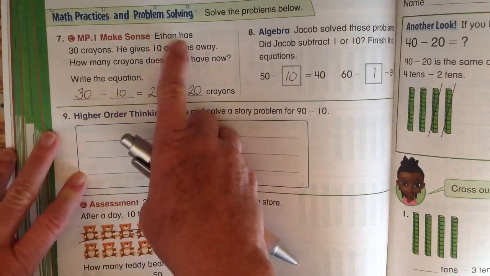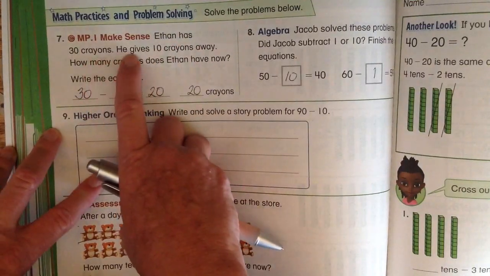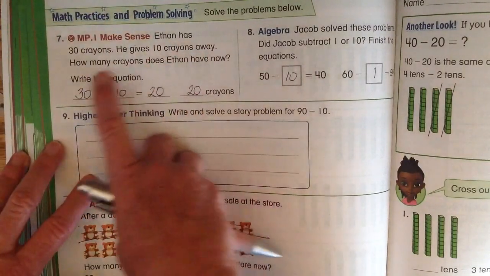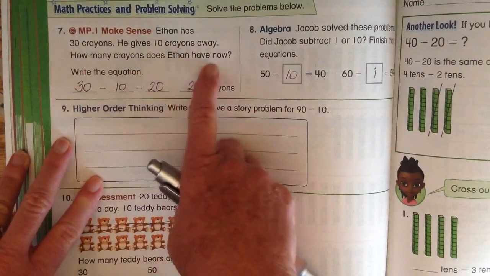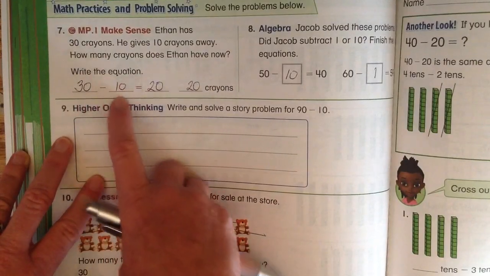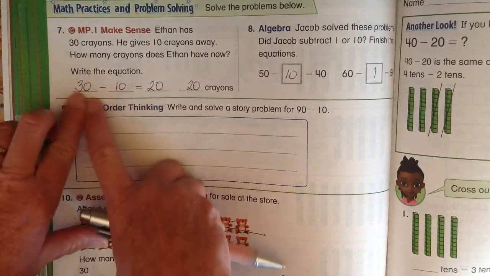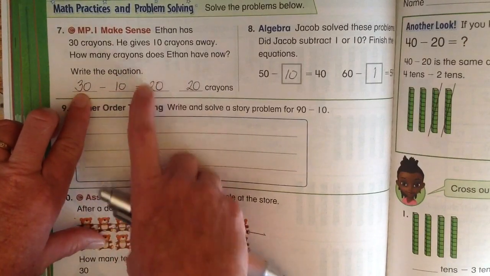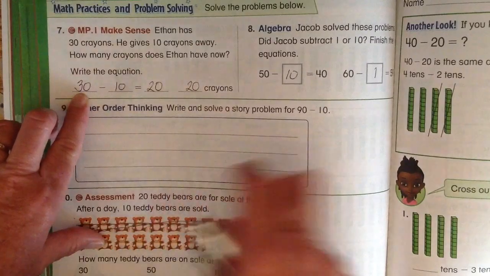If you turn to page 614, we have a word problem. Ethan has 30 crayons. He gives 10 crayons away, so he's getting rid of 10. How many crayons does Ethan have now? So he starts with 30, minus the 10 that he gives away. 3 tens minus 1 ten is 2 tens, or 20. He has 20 crayons.